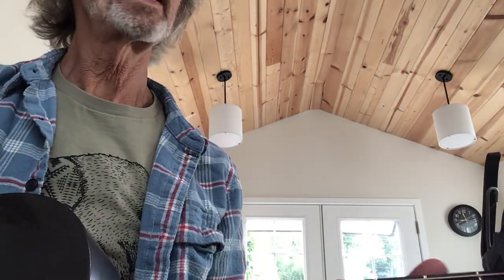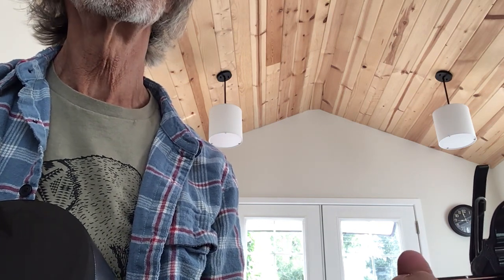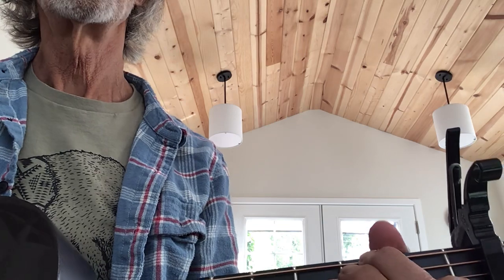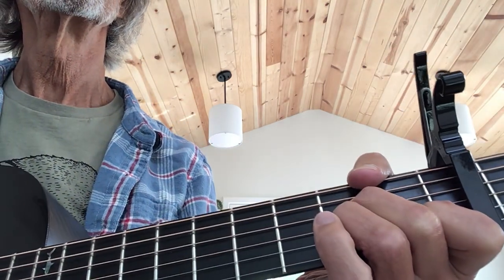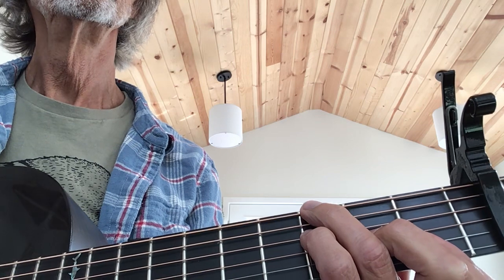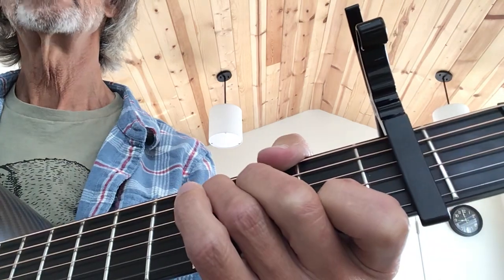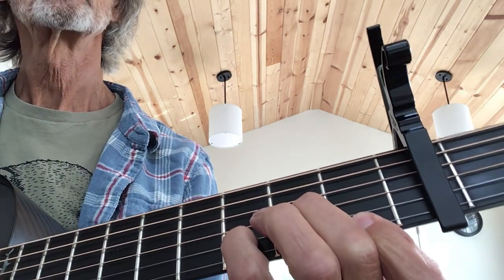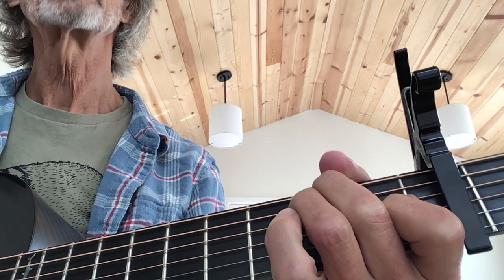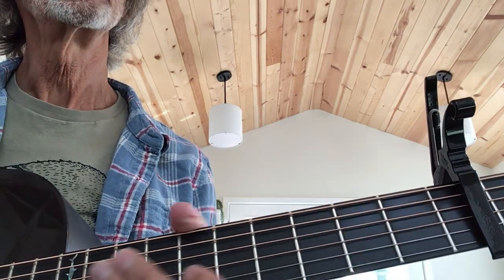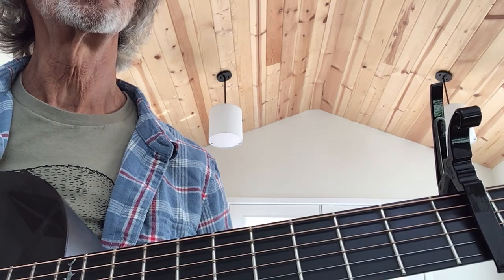Welcome to the Hotel California. Okay, so the basic chords, if you were just playing along, are F, back to C, to E7, A minor, F, C, D minor, back to the E7. And so that would just be a play along.